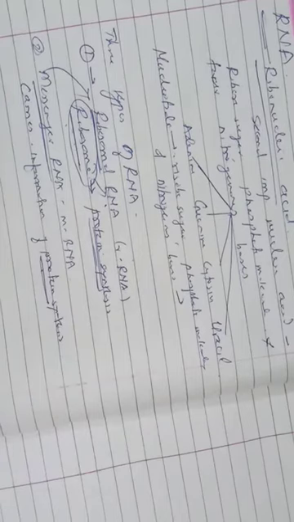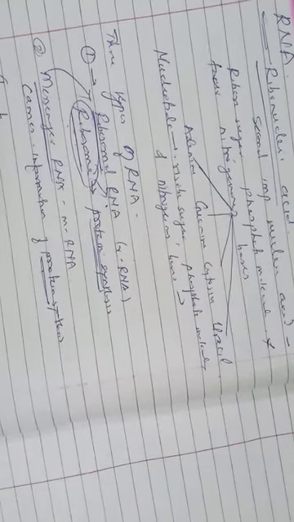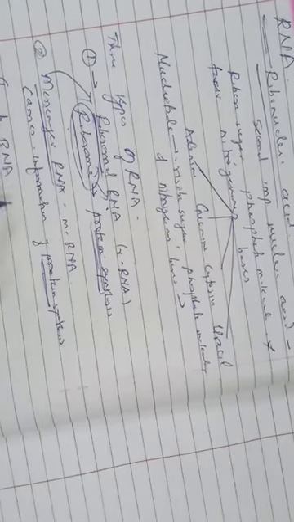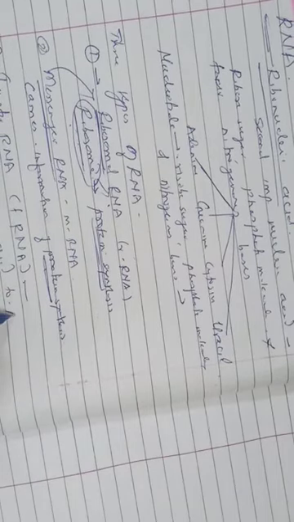Then the third one is transfer RNA, called tRNA. According to the name, it transfers substances. It carries amino acids to the ribosomal RNA.